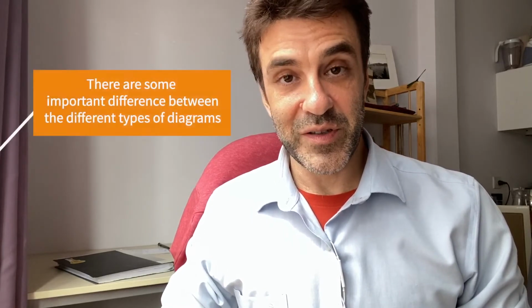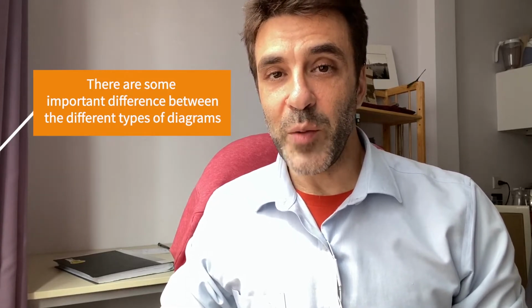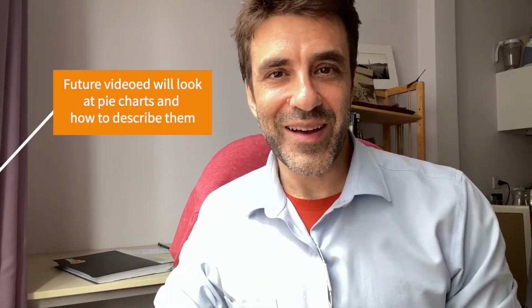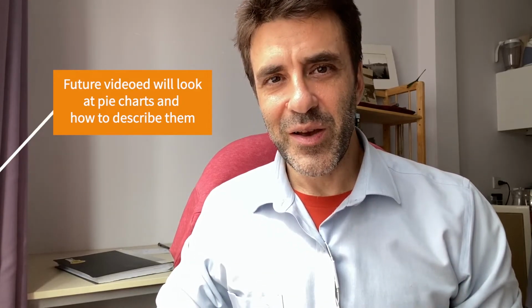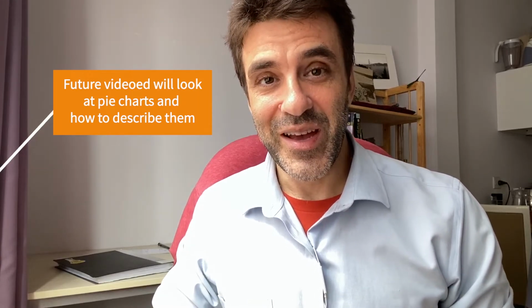Also, there's some very important differences between, for example, the bar chart diagram and the maps. So I'll be making future videos to show you how you want to approach the map task. Also, as I'm mentioning, X and Y axis for finding information, well, pie charts don't have an X and Y axis, do they? They do have legends, however. And so I will also be making more videos to show you how I go about those.